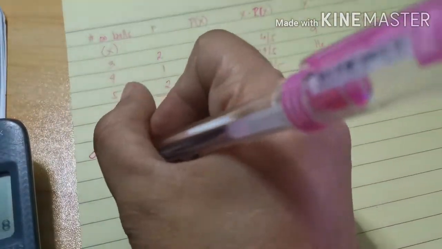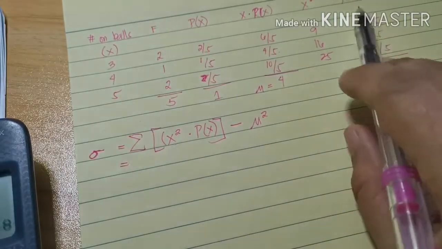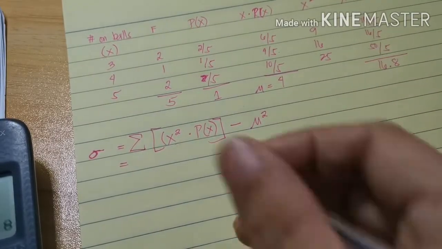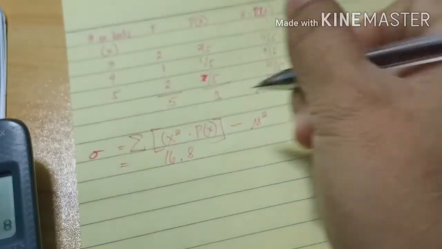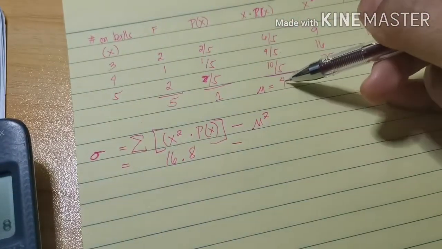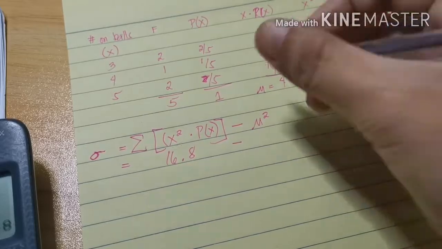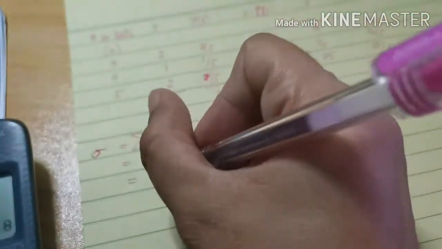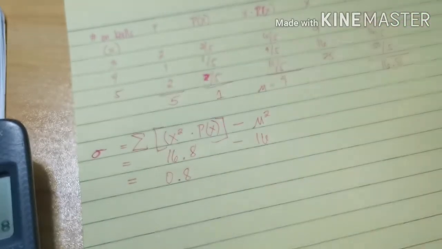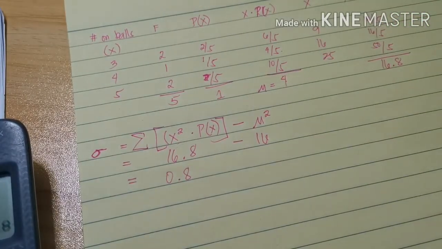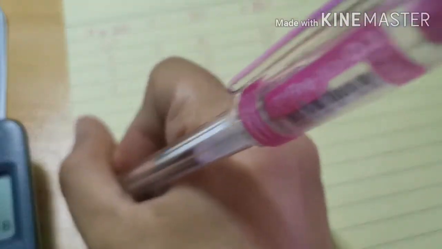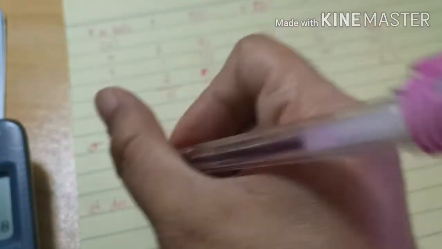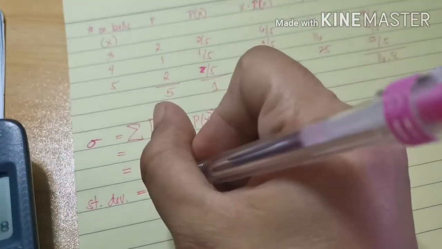So therefore the sum of our x squared times p of x, 16.8, minus yung square ng ating mean ay 16. Okay, so the variance is equal to 0.8. Ayan. So to get the standard deviation, we are going to use the formula.